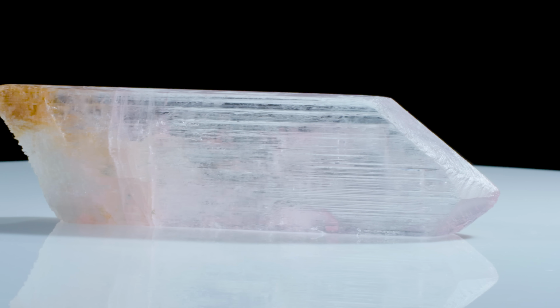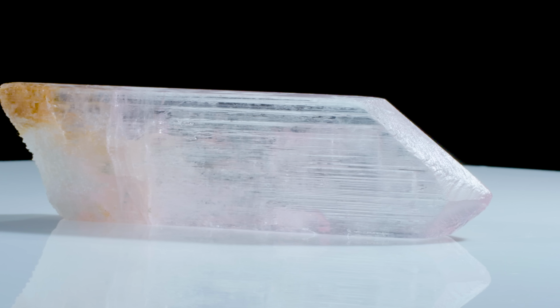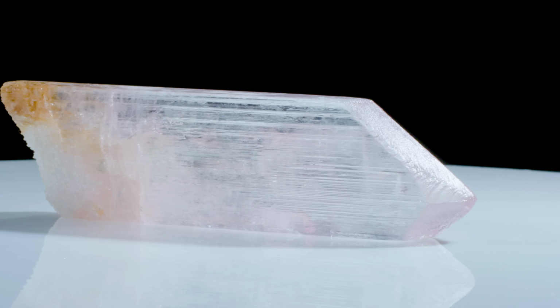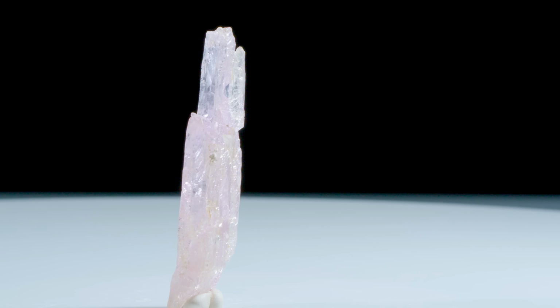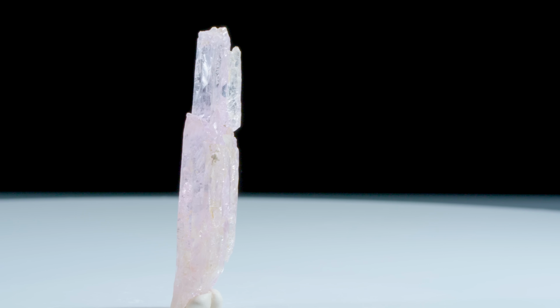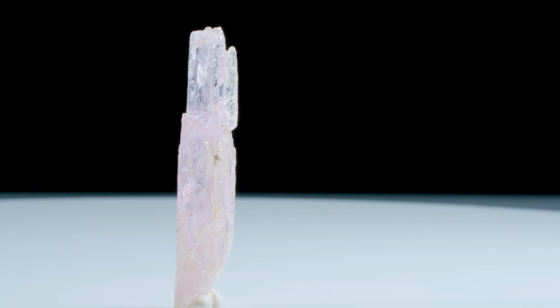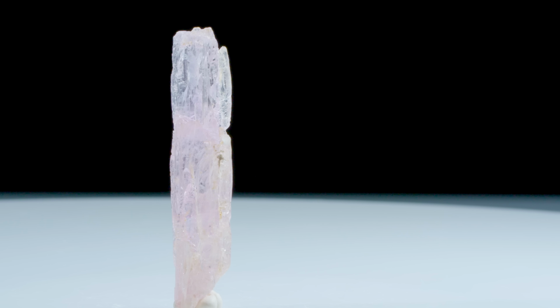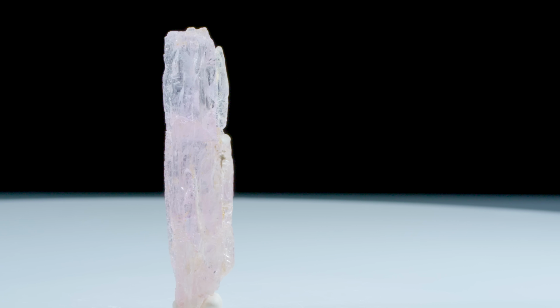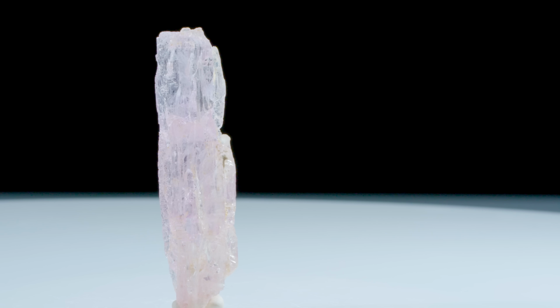And so you have a narrow side, a wider side, and then culminates in a termination here. You have striated edges on the broad side, and you can see that all of these, even this one to some degree, to a little bit, yeah, has that kind of habit. That's why we immediately knew when we opened the boxes that this was spodumene.